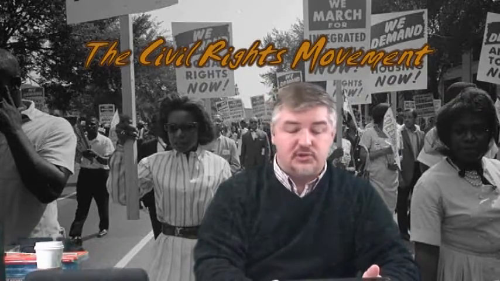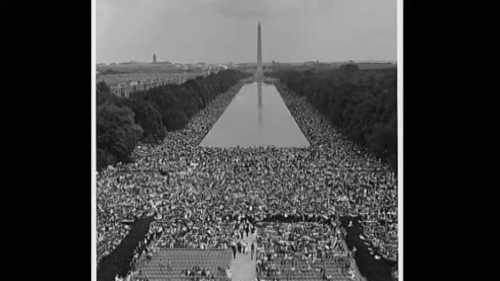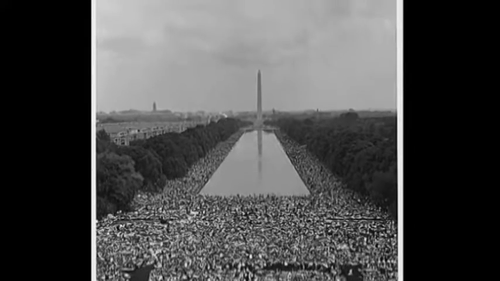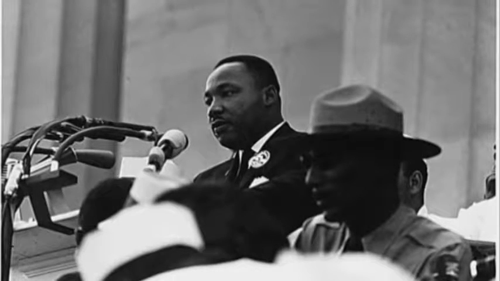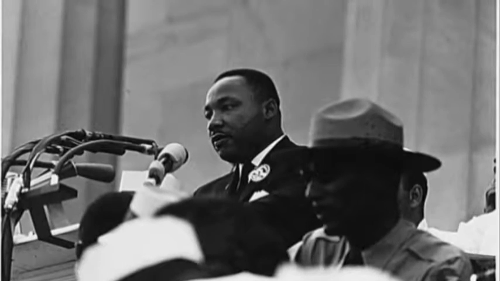The March on Washington. On August 28, 1963, the largest civil rights demonstration ever held in the United States took place in Washington. More than 200,000 people marched and listened to Dr. Martin Luther King Jr.'s I Have a Dream speech.